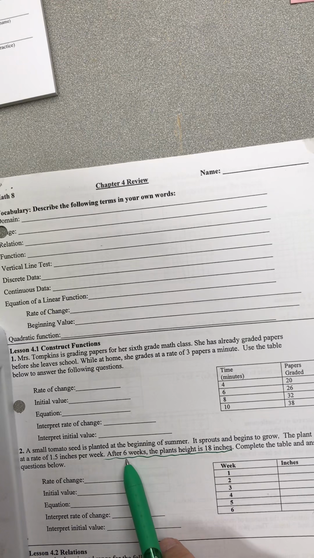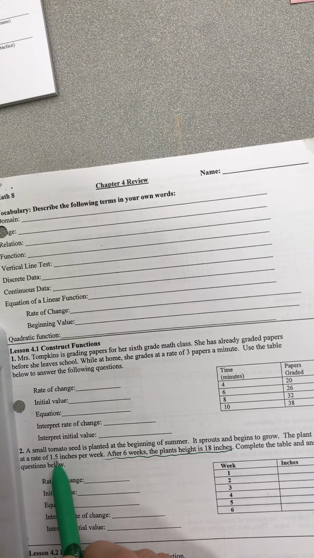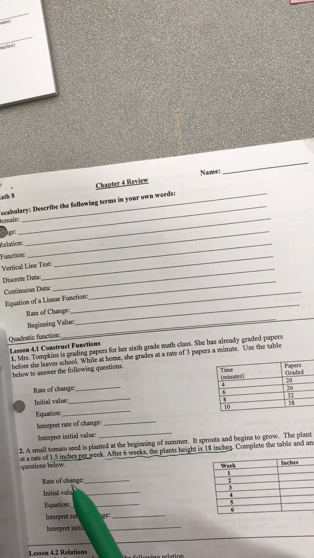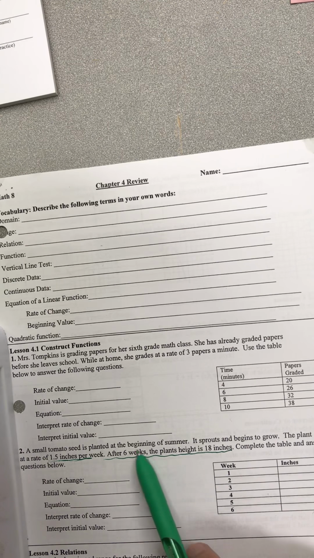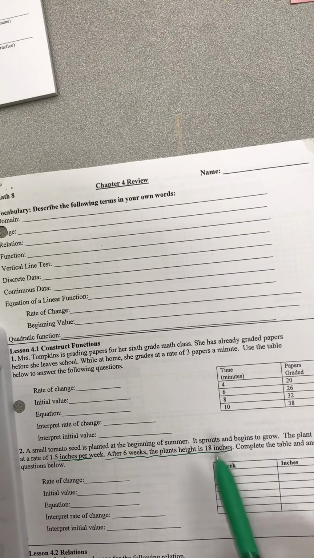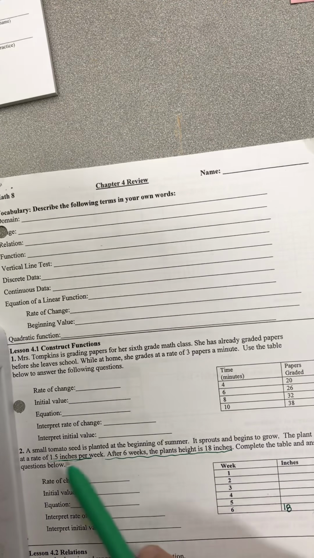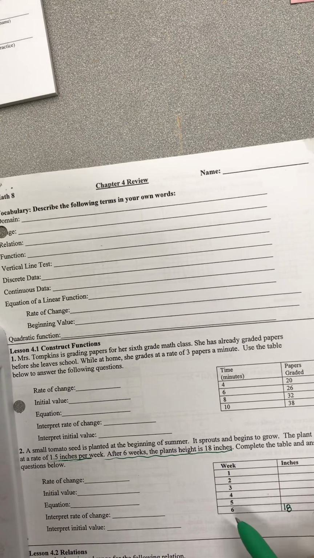So I know that at week 6, the plant is 18 inches and its grow rate is 1.5 inches per week. So it does not tell me that at week 1 the plant was 1.5 inches. What it tells me is that after 6 weeks the plant is 18 inches. So I can put that value into my table. Now, the rate at which it's happening is the pattern that I can continue. So if I were to continue week 7, it would be 19.5 inches. But in order to go backwards, you want to subtract that 1.5.